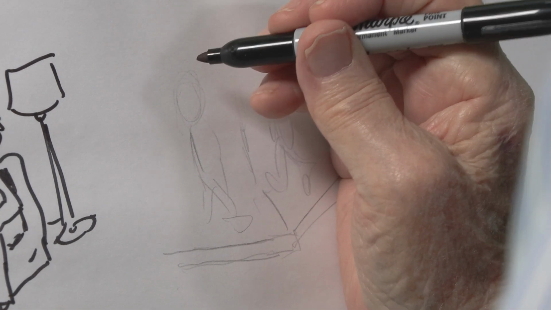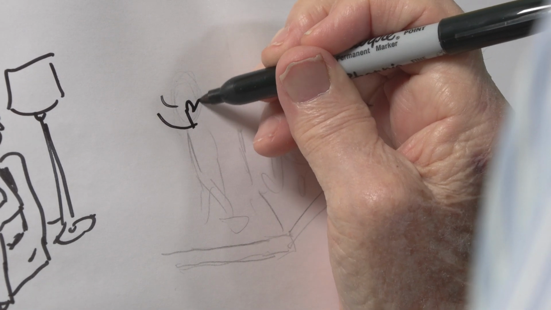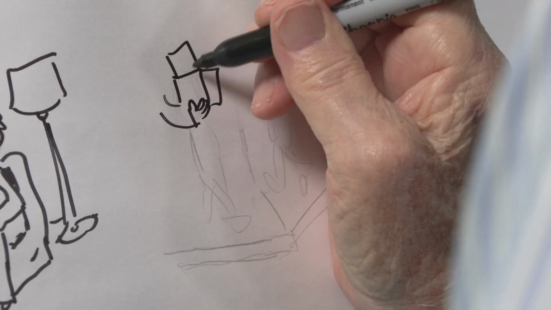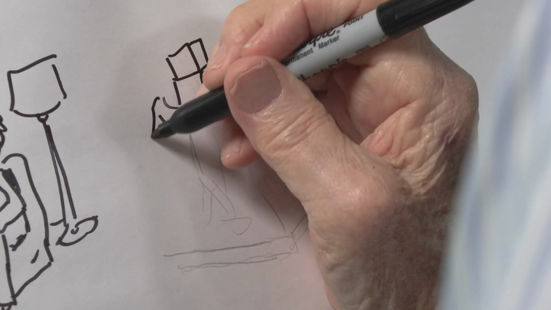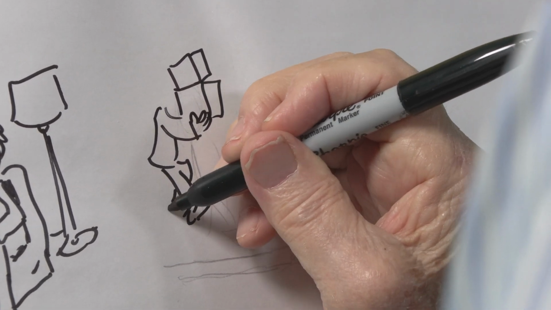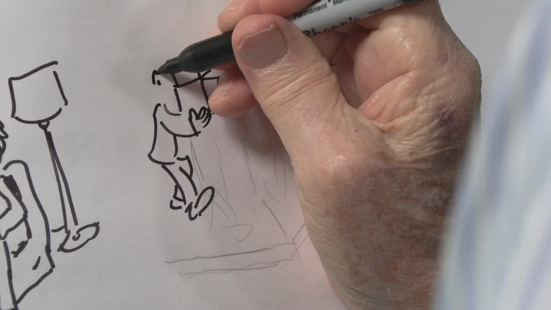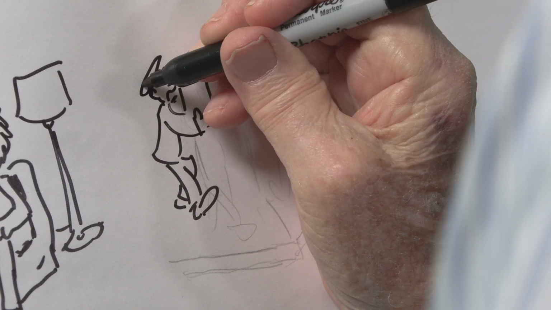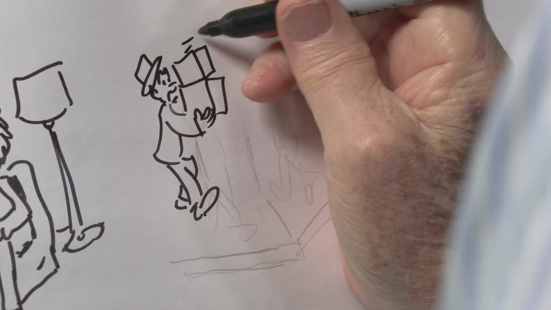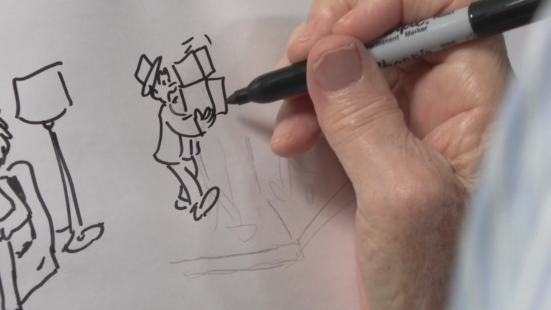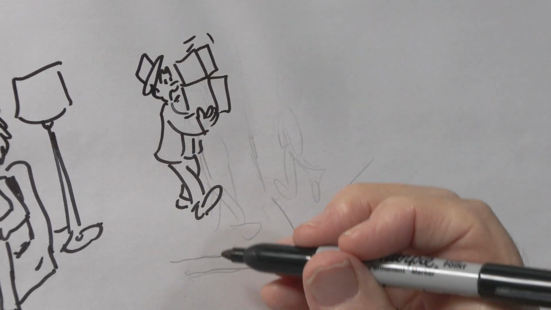Okay, the first one is a man who has been shopping, and he's got two boxes with his purchases, and they're sort of obscuring his vision. In fact, plus the fact that they're heavy enough that he's having trouble balancing them to keep them from falling.